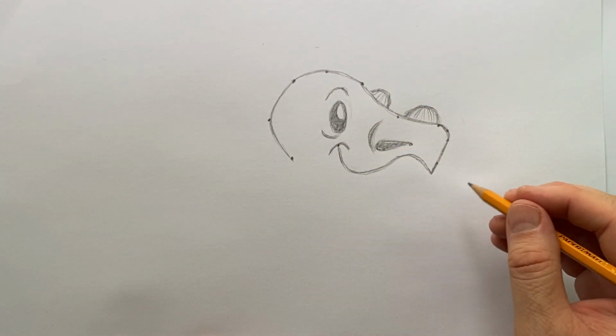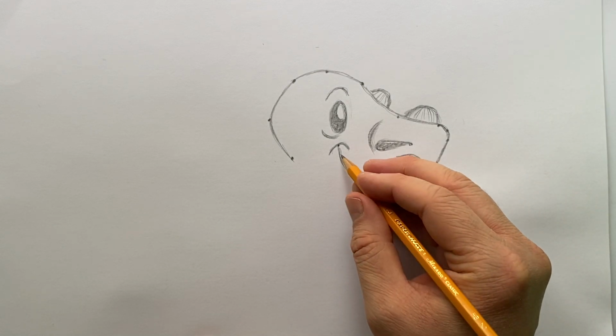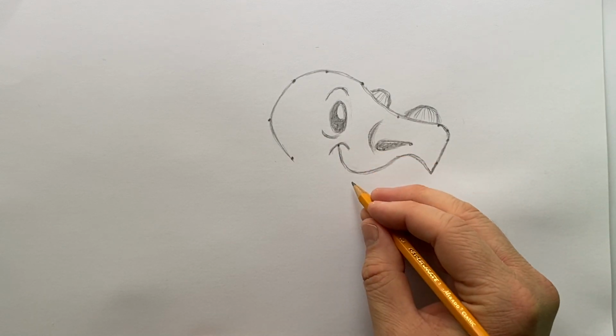So there we go. We've got our two horns of our rhino. We'll go ahead and put his mouth on here, and we're going to come down to this tip here.